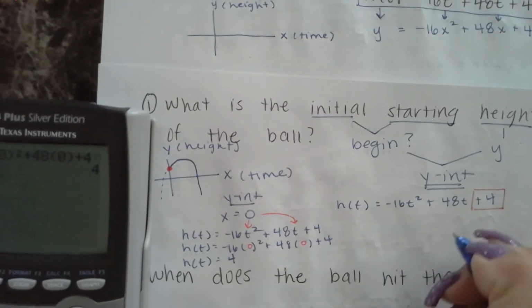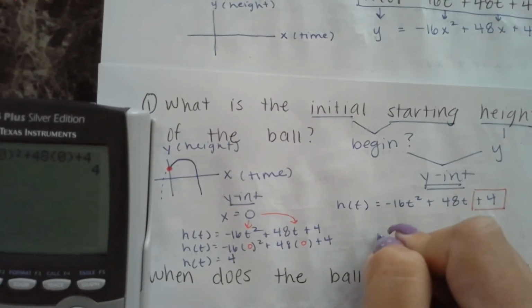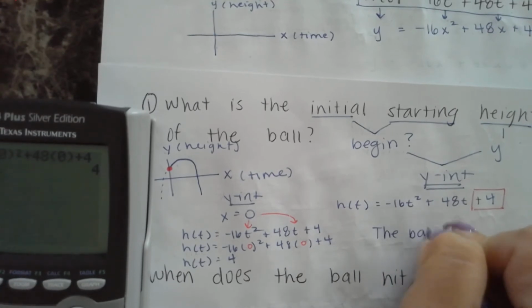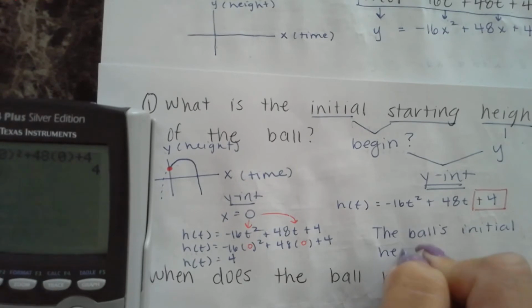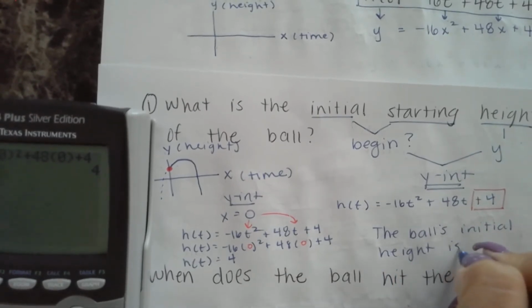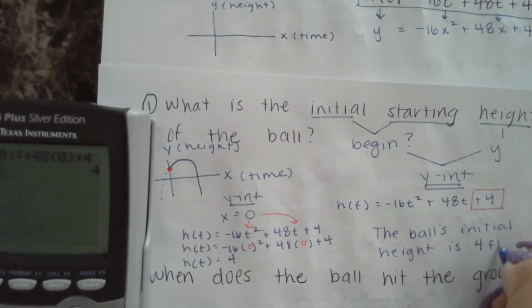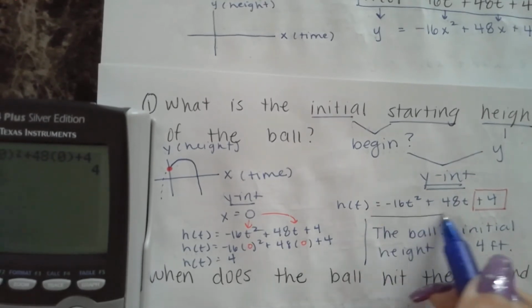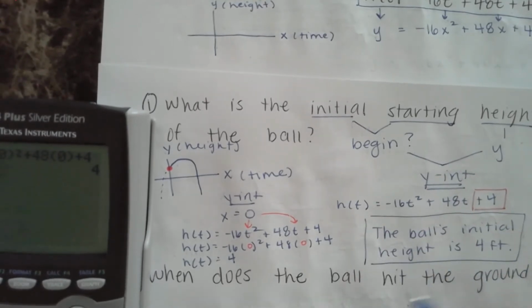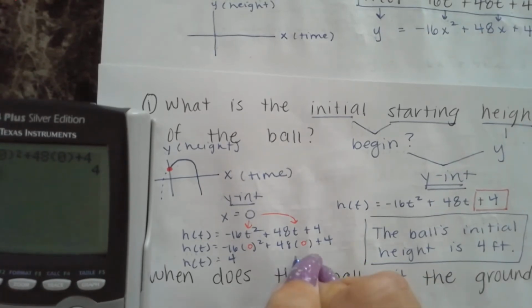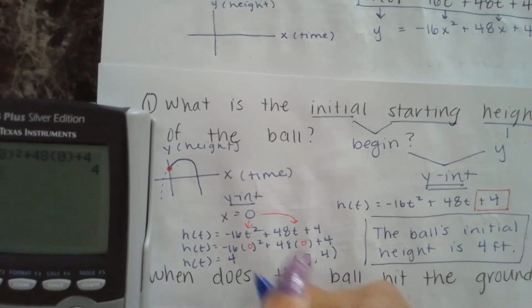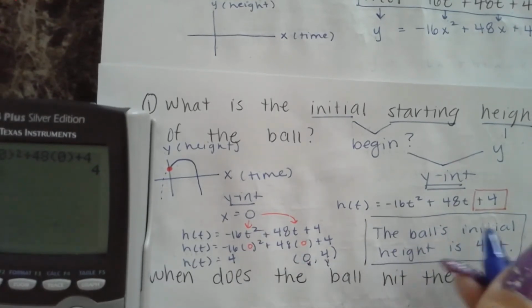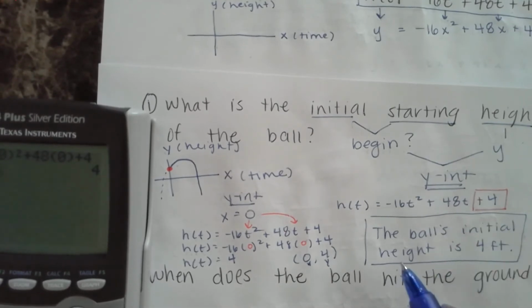So the ball's initial height is 4 feet. Okay? And if we wanted to write this as a point on the graph, you could also write (0, 4), because our x is 0 and our y is 4. But here it is in a complete sentence. The ball's initial height is 4 feet, and it's our y-intercept right here, okay?